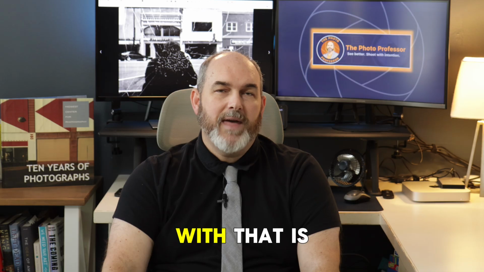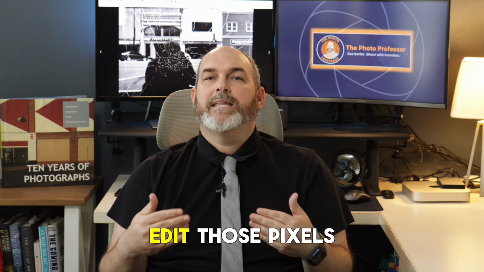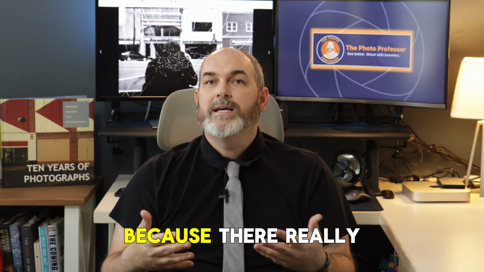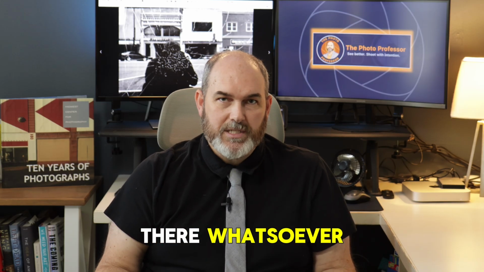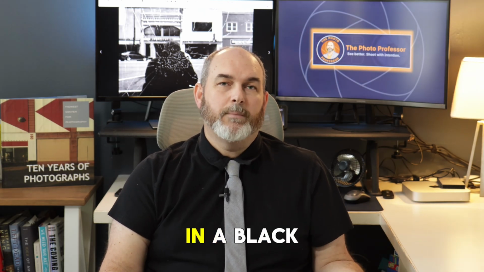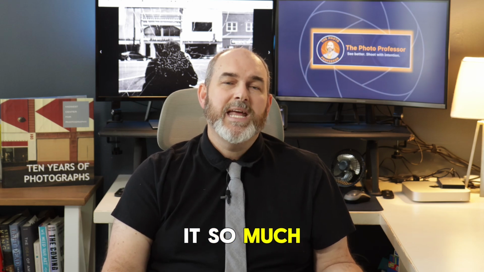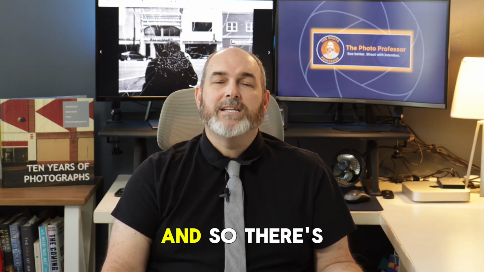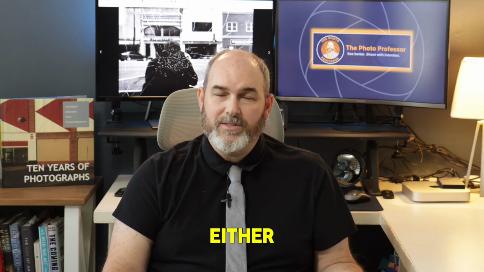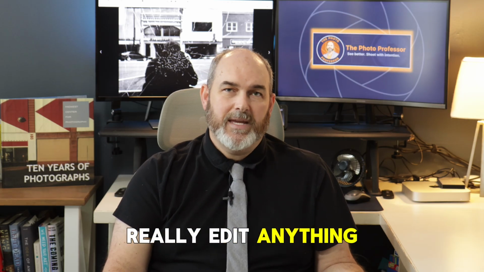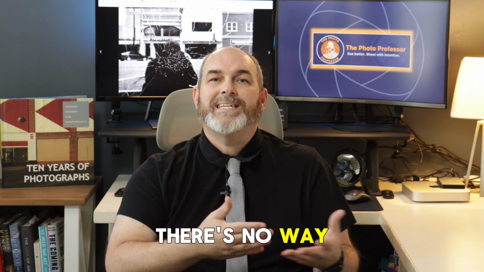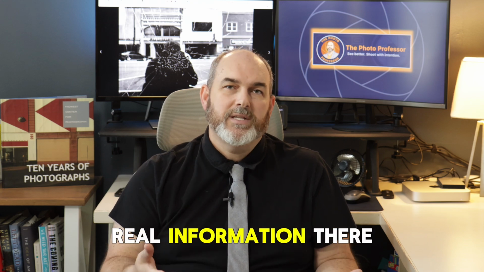And the problem with that is that you can't edit those pixels at all, because there really are no pixels there. There's no information there whatsoever. The same thing in a black area. You've underexposed it so much that it's a pure black, and so there's no information there either. So you can't really edit anything there. There's no way to edit it because there's no real information there.